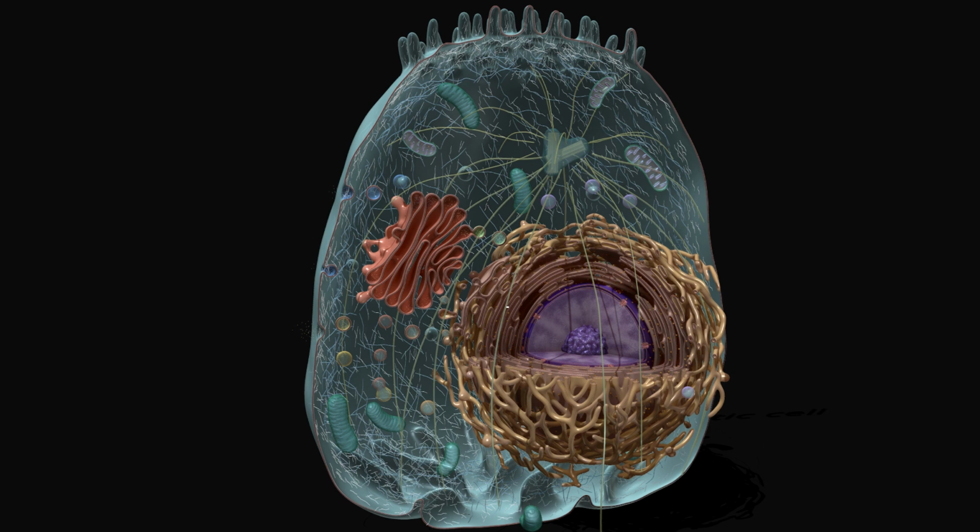You can see how complex the structure of a cell really is, and all those different components you see have their own specific functions, although they do work together to perform the various roles in which cells play within our various tissues and organs.